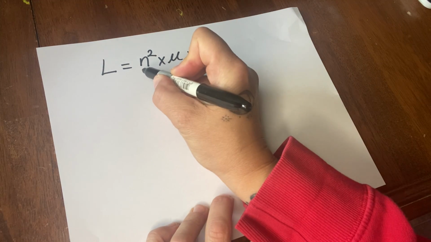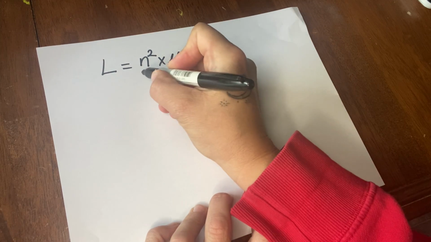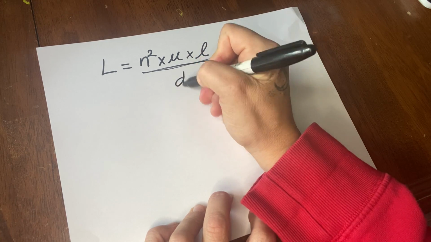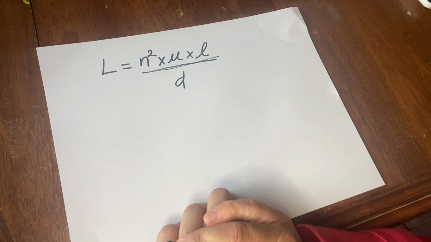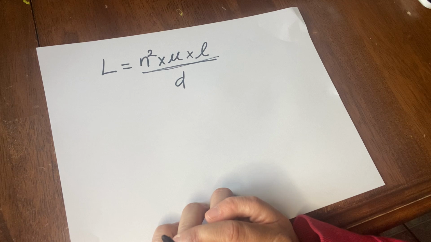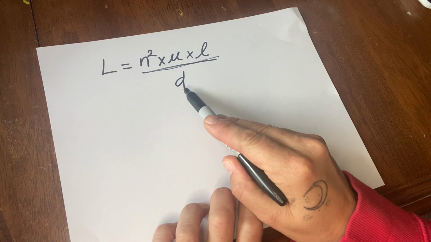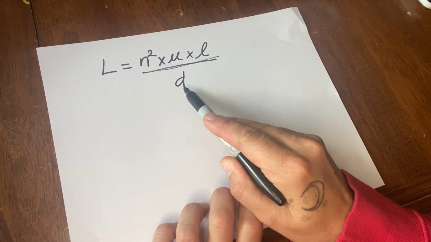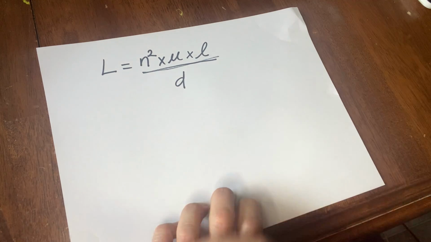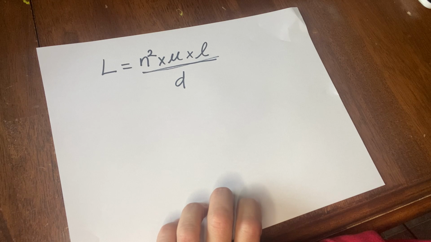The formula is then divided by D, and D is the distance of the armature when it's sealed as opposed to it not being sealed. So when you have maximum magnetic field being produced by your inductor, the distance between your armature is minimal. So the distance of the plate, or the distance between the armature, is inversely proportional to inductance.